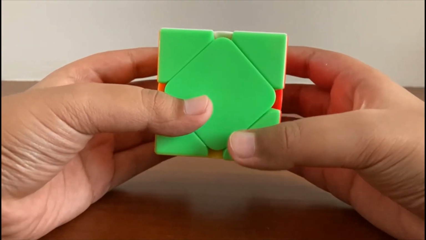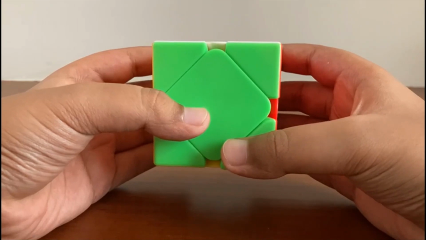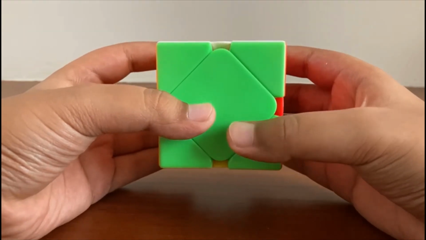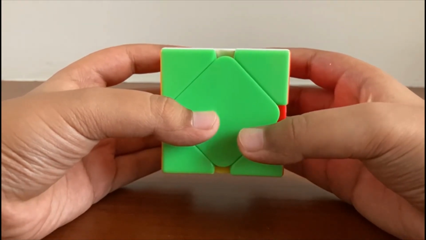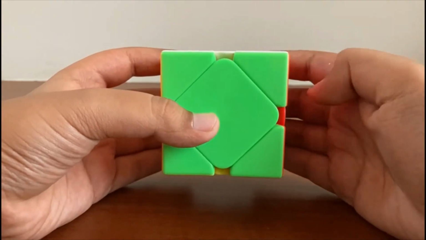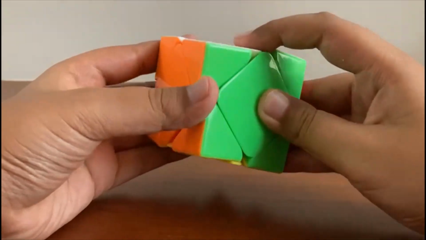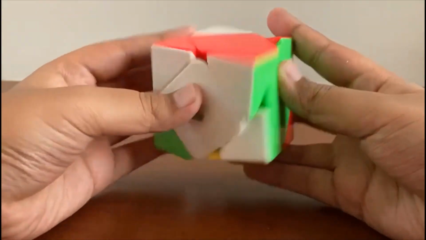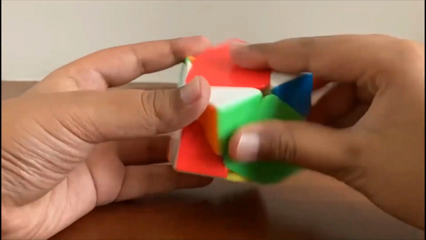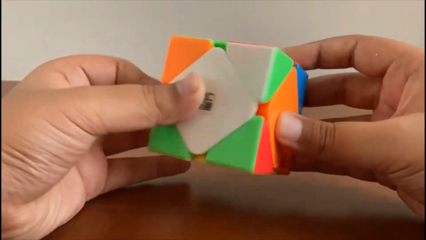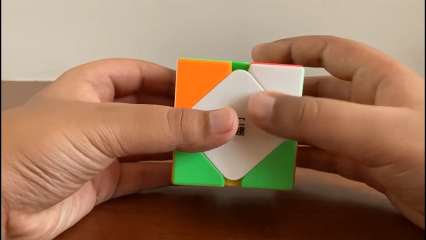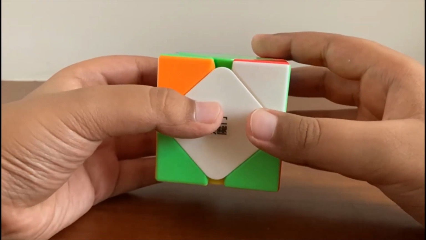Today I am going to show you how to solve the Skewb Rubik's Cube. We are only using one algorithm to solve the whole Skewb Rubik's Cube. The algorithm is right side down, left side down, right side up, left side up. This is the only algorithm we are using in this whole video.